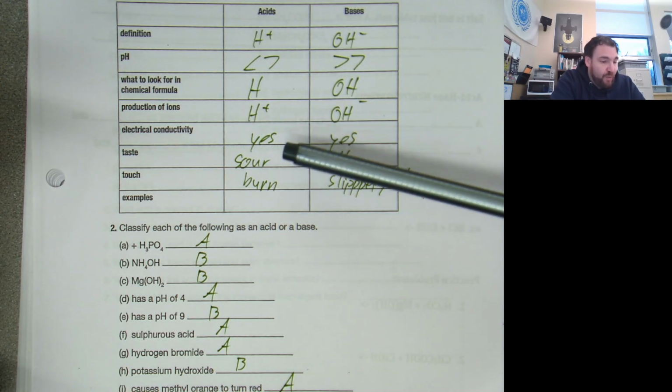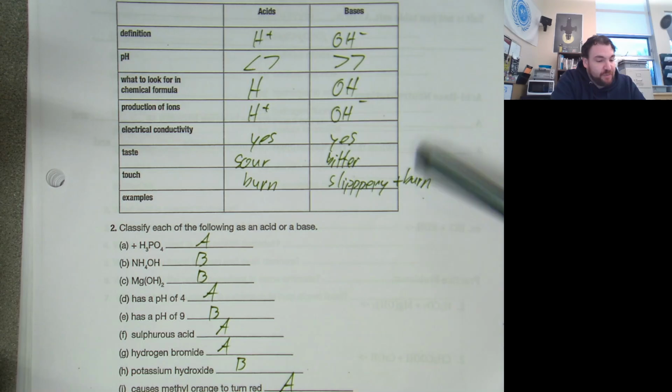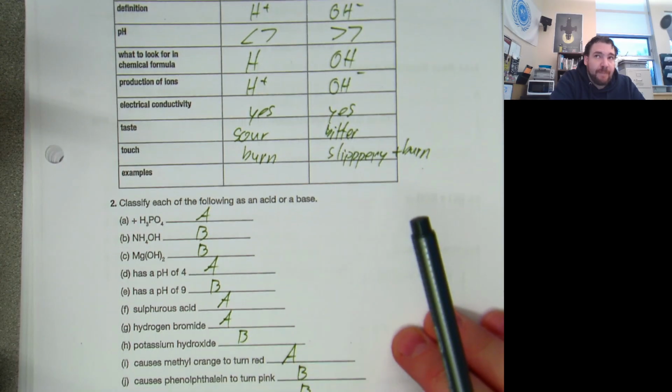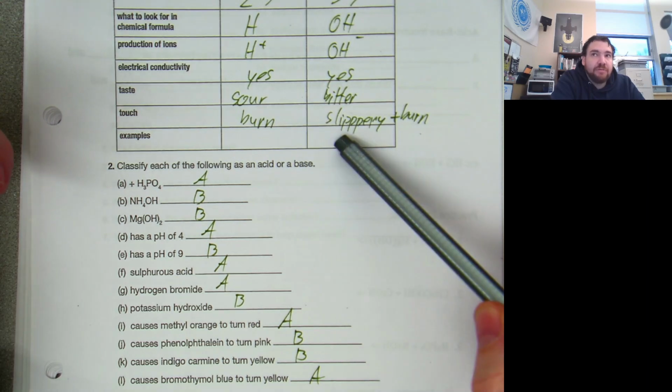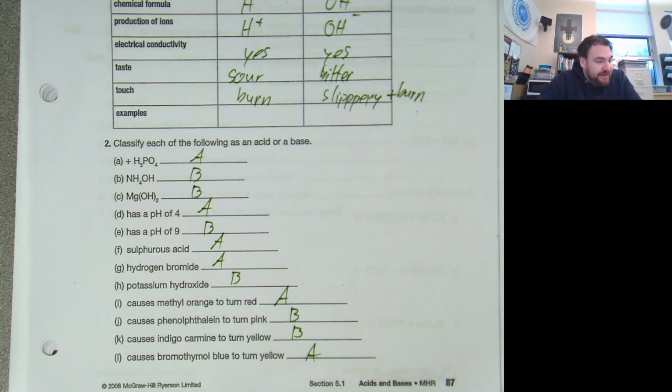Both are conductive. One tastes sour, the other tastes bitter. Acids will burn you. Bases will be slippery and they'll burn you. So it's fun, but it's burning. Examples, I've given you 8 of each, something like that. And then I just would put A's and B's down at the bottom here for identifying whether these things are acids or bases. You should have found that going A through L: acid, base, base, acid, base, acid, acid, base, acid, base, base, acid, is what you should have found going down that list.